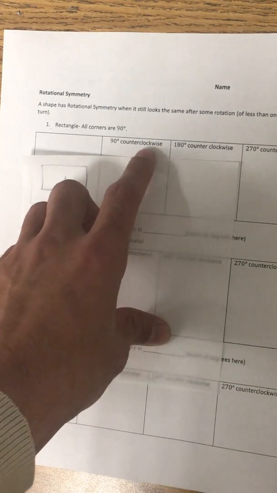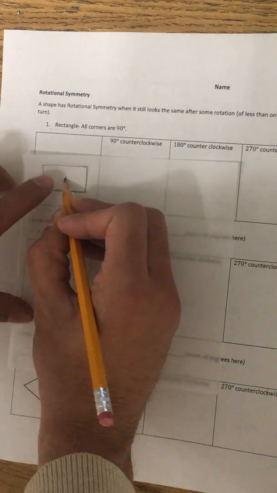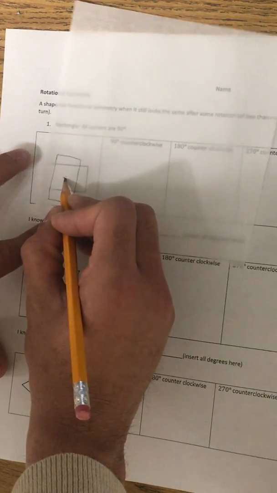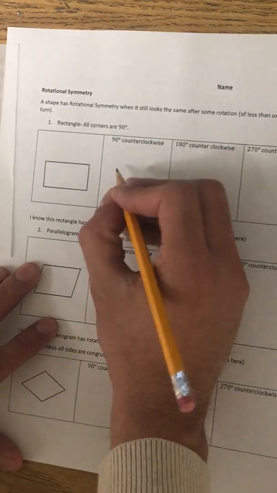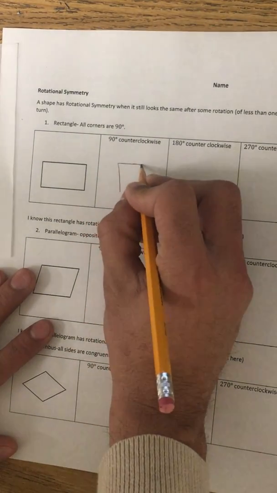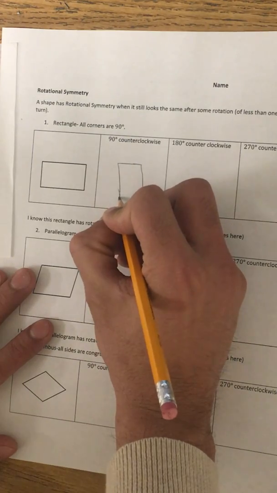Now, this first box says 90 degrees counterclockwise. So what we're going to do is hold the center of that rectangle and rotate it 90 degrees counterclockwise, like so. Then I'm going to draw that shape over here. So it looks something like that.